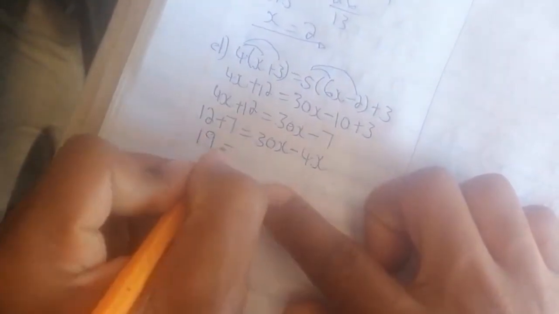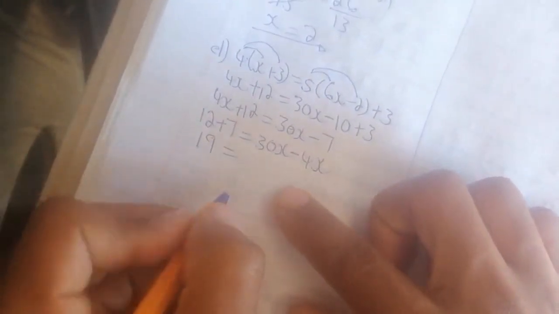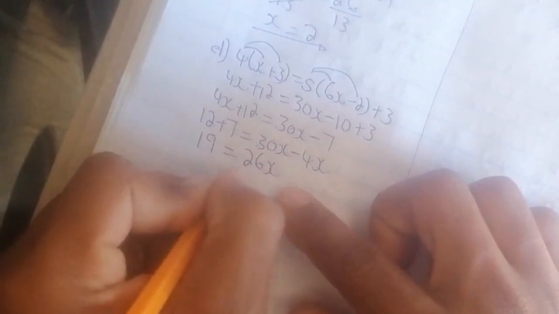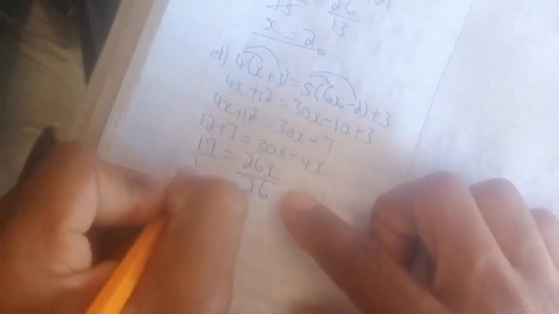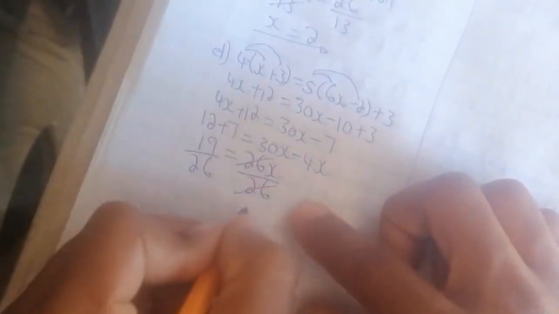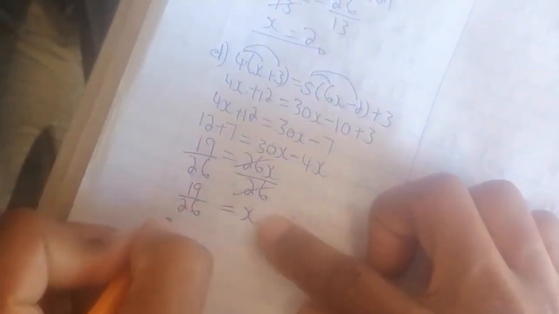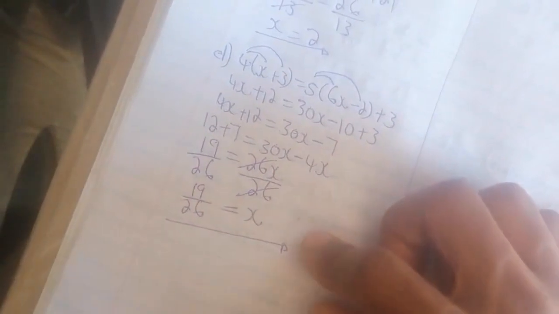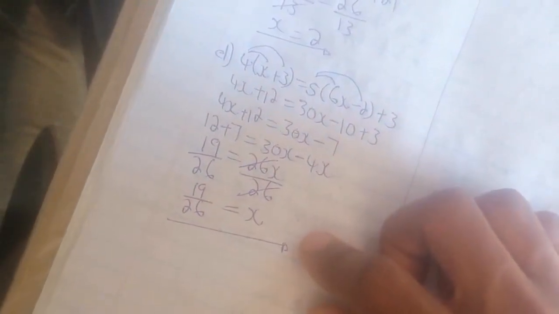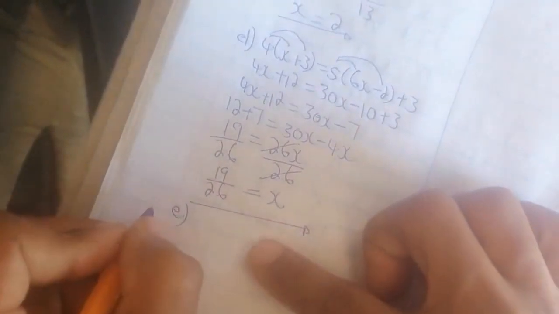19. 30 minus 4 should give us 26x. 26. This into this goes once, and this becomes your number. And if you can simplify this, you can just go ahead and do it. That is also fine. And then let's go to number e.